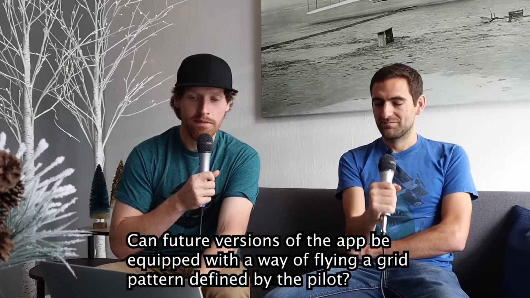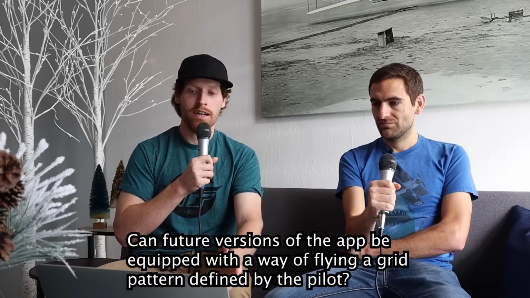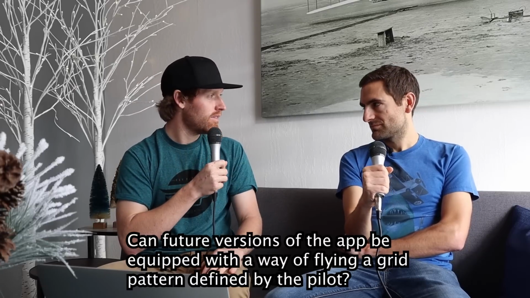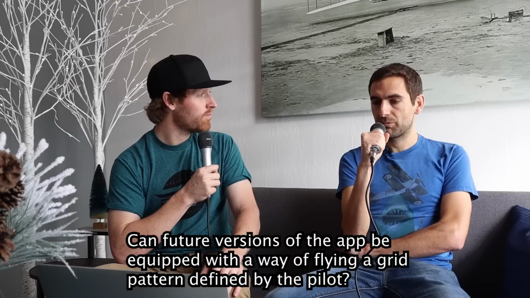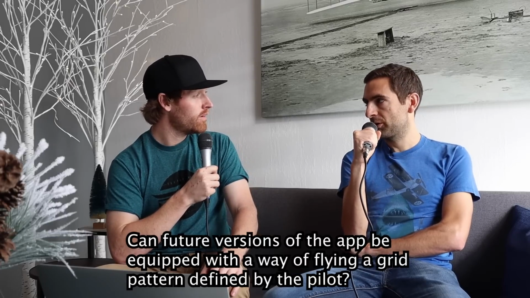So the first one we have here is: can future versions of the app be equipped with a way of flying a grid pattern defined by the pilot? This would be useful for mapping assignments. Yeah, so this is actually something that's coming very soon. We're partnering with Dronedeploy, which is the leader in the drone mapping space. They have a mature app that you can use to specify the region that you want to map. The drone will fly the lawnmower pattern, and then they have cloud backend software to build that map.